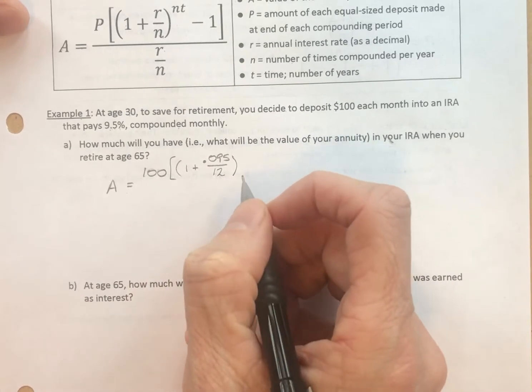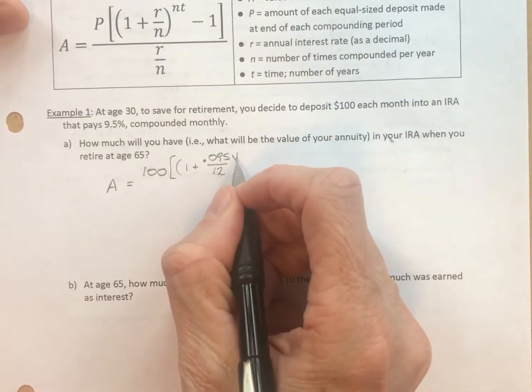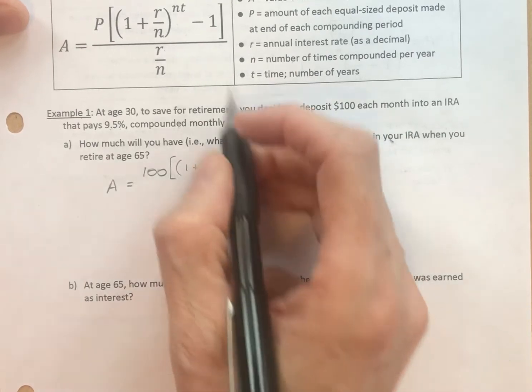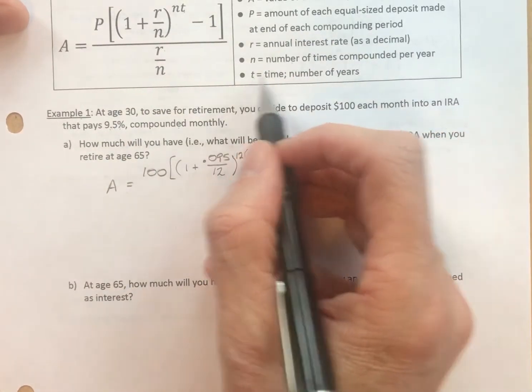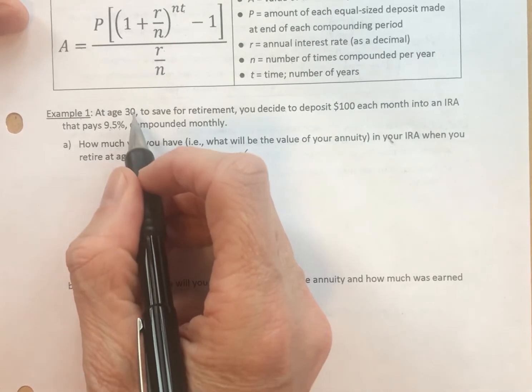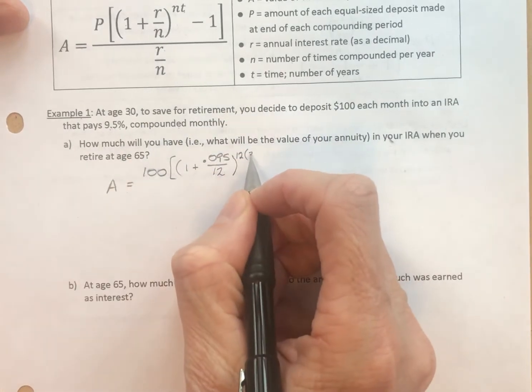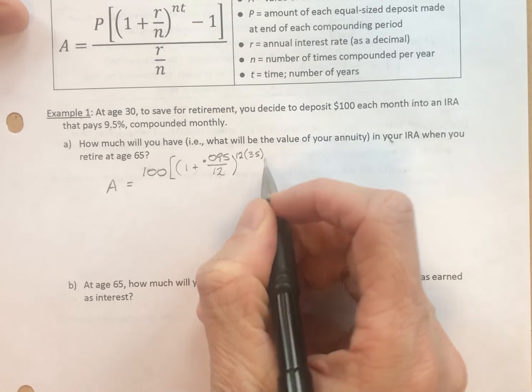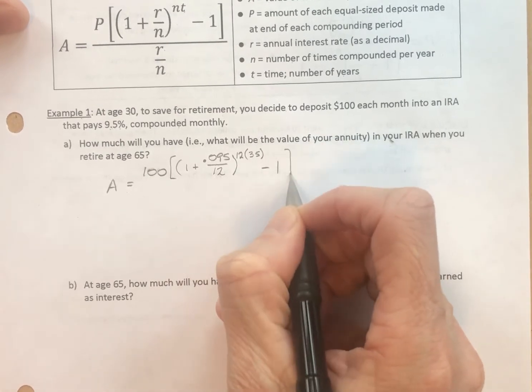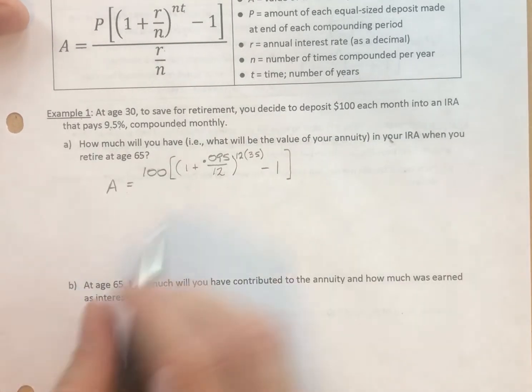Close that second parenthesis, raise it to the number of times compounded times the number of years. T is in years, and we're doing this from 30 to 65, so we're doing this for 35 years. Subtract 1, and then close that initial parenthesis.